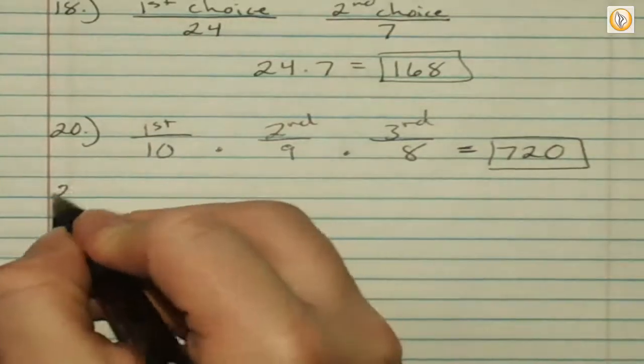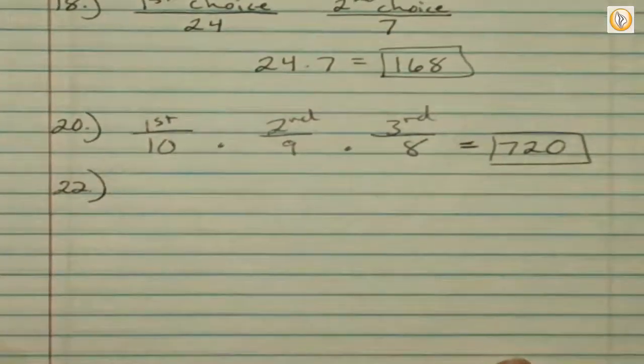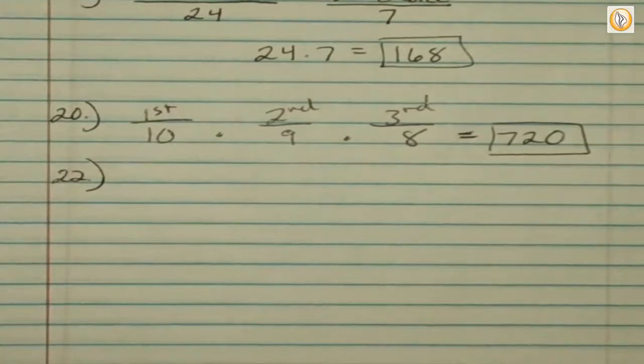All right. Let's look at 22. Michaela, why don't you read that one? There are 5 choices of sandwiches, 2 choices of chips, and 3 choices of drinks. There is a limit of 1 sandwich, 1 bag of chips, and 1 drink. Okay. That is useless information right there. All you want to know is how many choices do you have?